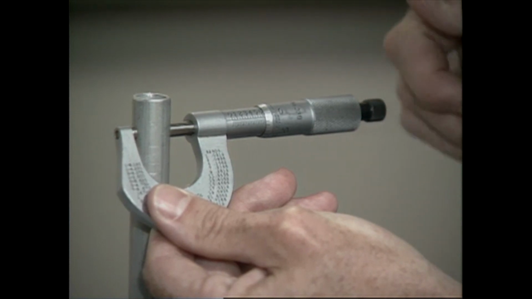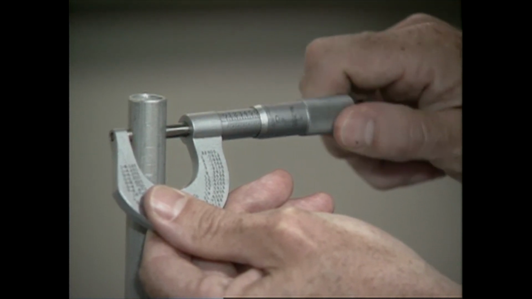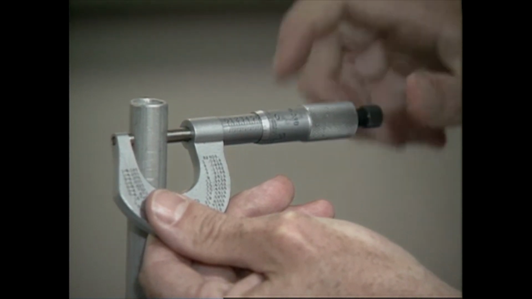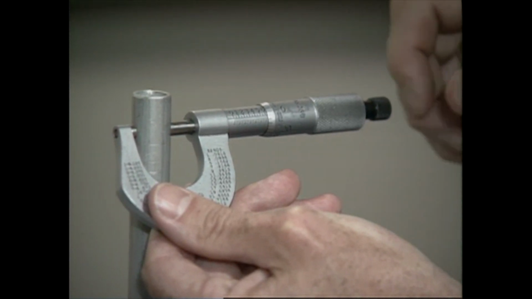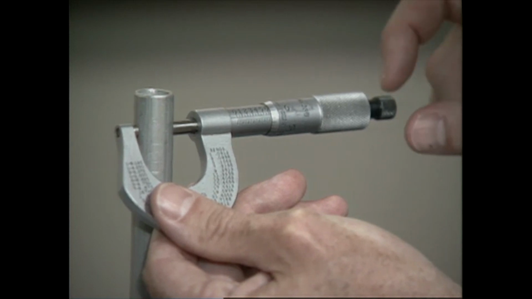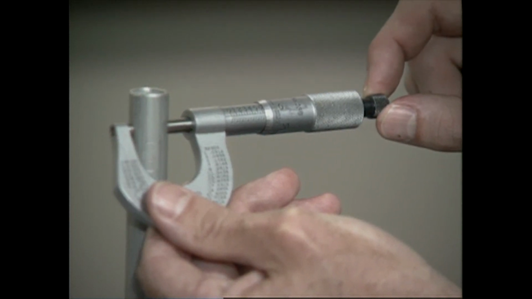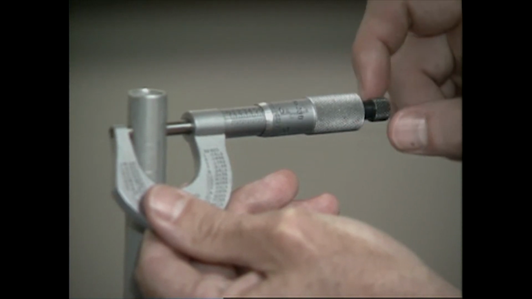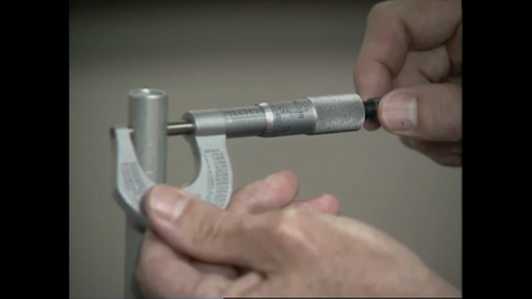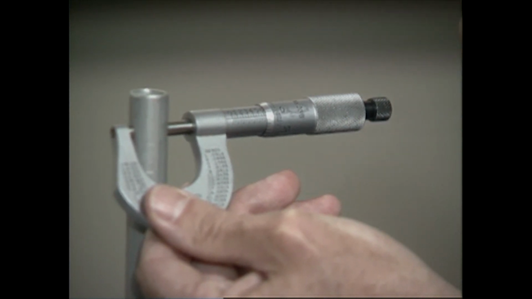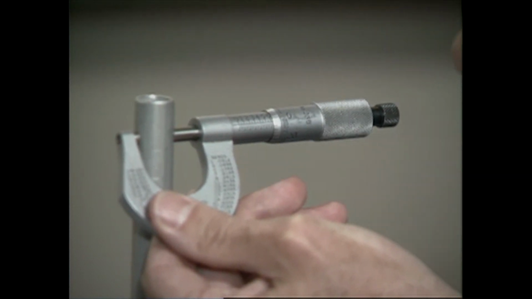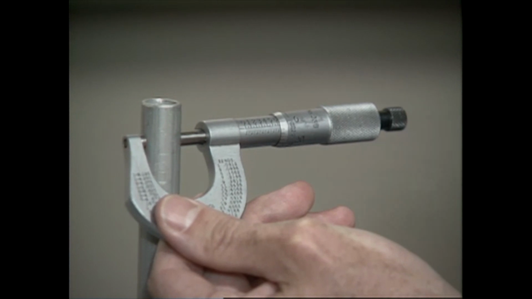Now, because I have a fair amount of mechanical advantage twisting the screw, I need to be careful that I don't squeeze it so much that I deform the pipe. And the way I do that is by using this little knob here, which is a spring-loaded knob. Essentially what I do is I rotate the screw using the spring-loaded knob, and it always applies the same amount of torque. So I essentially get the same tension in the screw every time, and it makes the measurement repeatable.